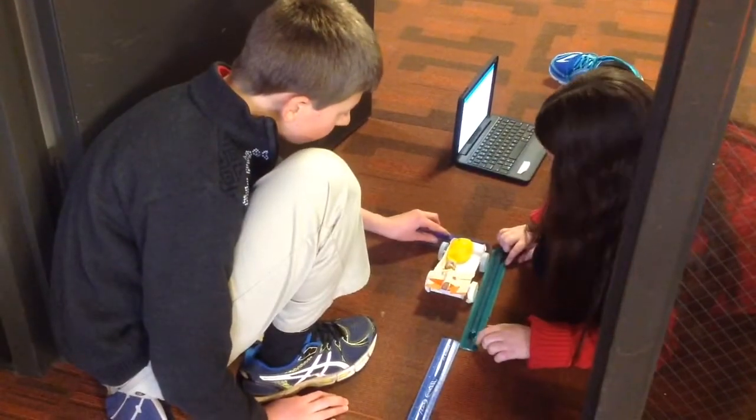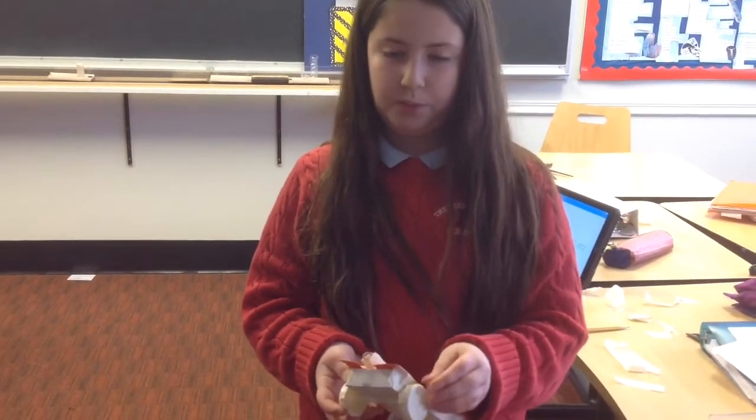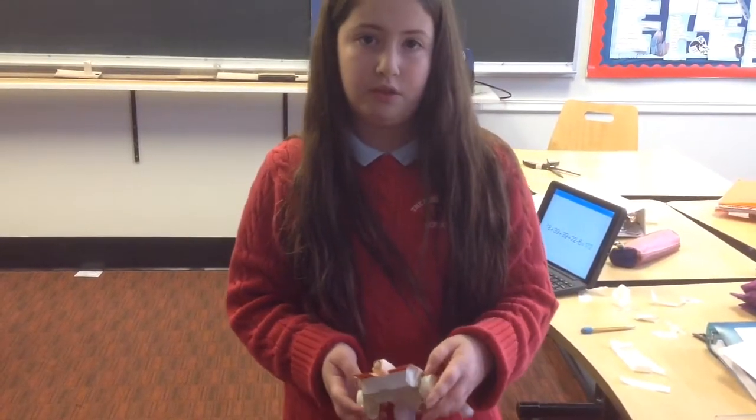Our redesign worked better because we added balloons to the wheels, so it doesn't spin out of control and it goes faster.